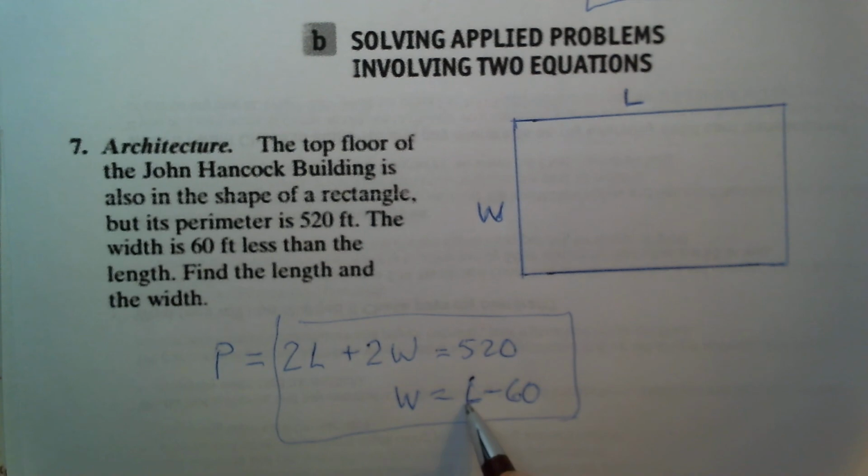Well, we're given W in terms of the length, so we can substitute for W in the first equation. So that means we have 2L plus 2 times, now for W, we replace it with L minus 60, because that's what W is, all being equal to 520.